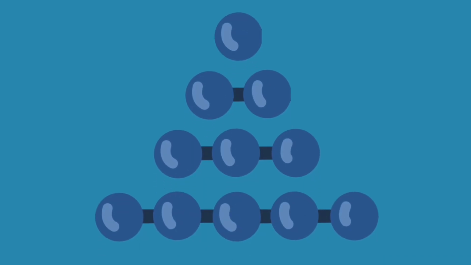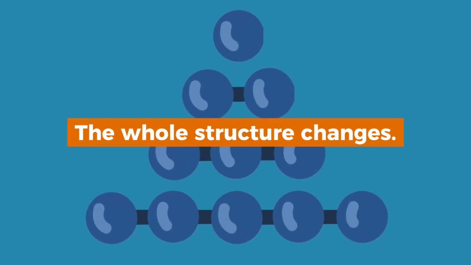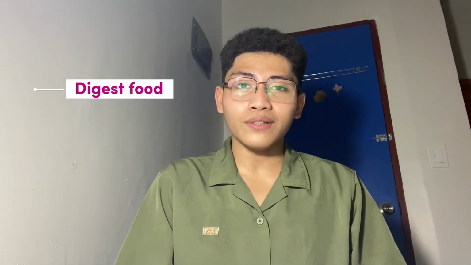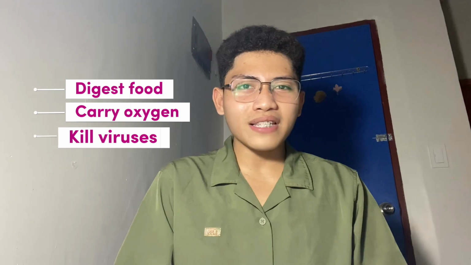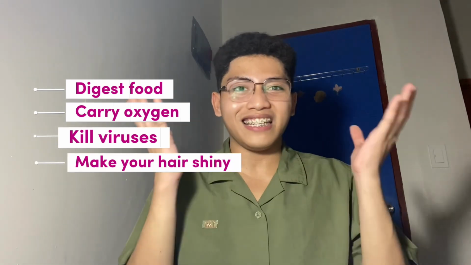But wait, there's more. When more than one polypeptide chain combines, they form the quaternary structure. But not all proteins form these. Remember, structure equals function. Mess up the folding, and a protein might clump, stop working, or even cause disease. Think sickle cell anemia. Just one amino acid substitution and the whole structure changes.